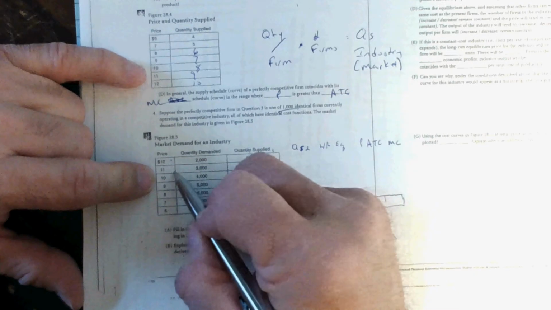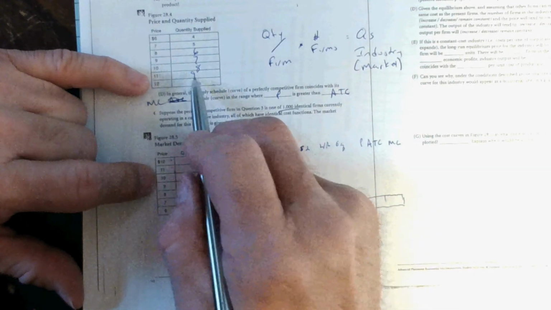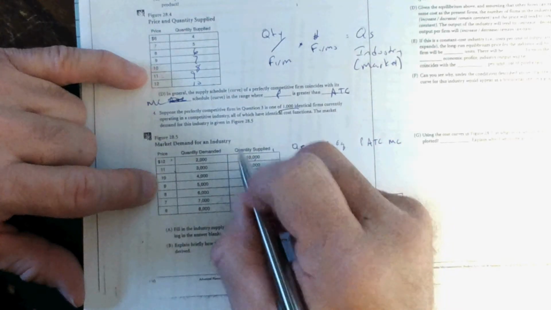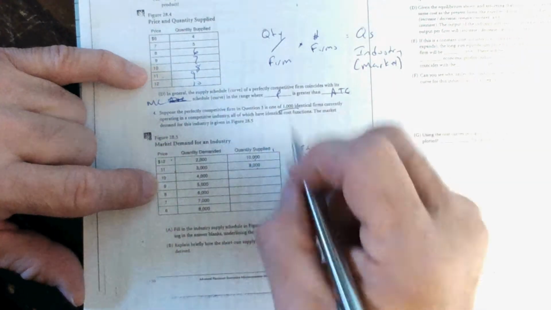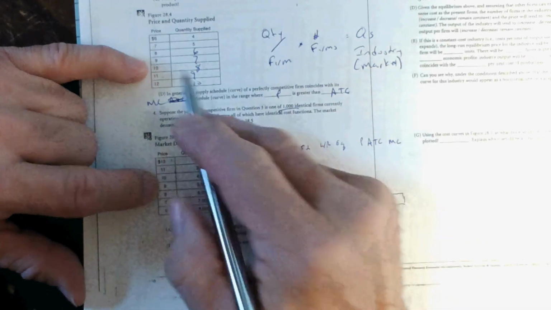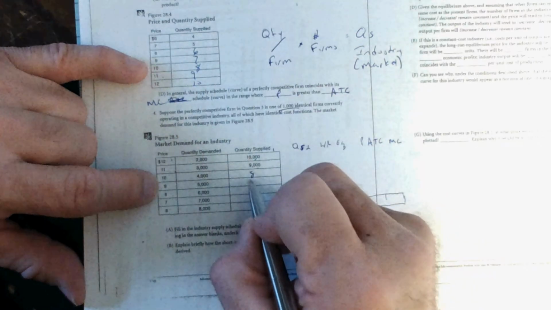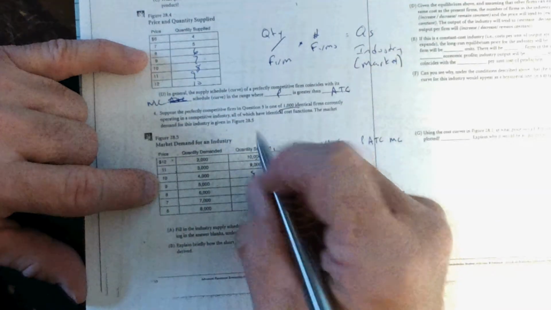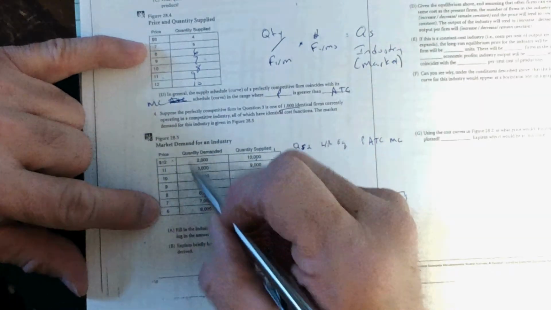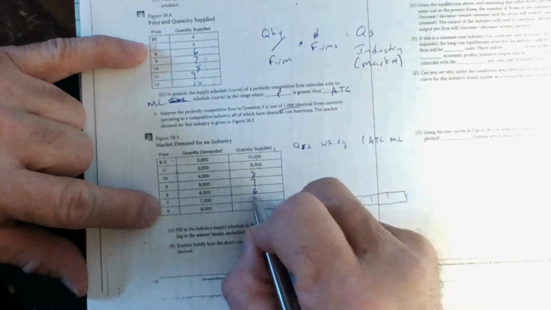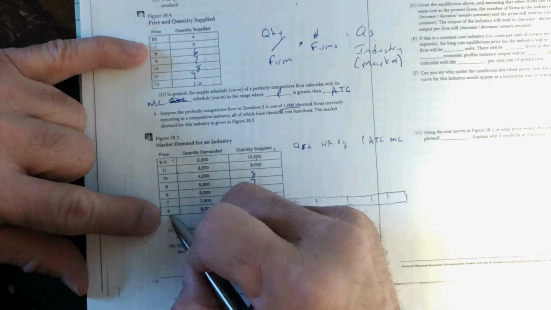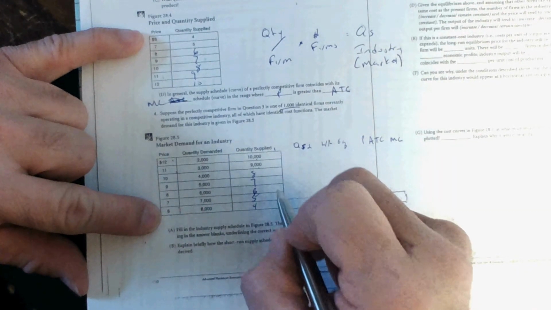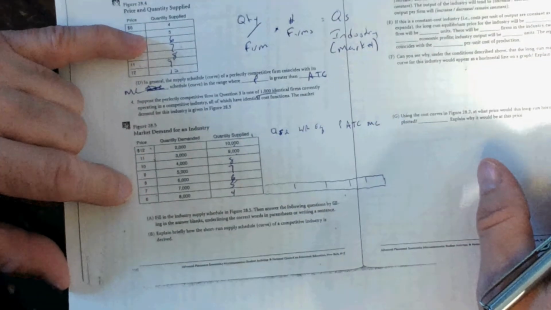Okay. If the price were $11, then we look at price of 11 for the individual firm, discover that they produce 9. There are 1,000 firms, 9,000. At 10, 8 by each firm, 1,000 firms is 8,000. 9, 7 per firm, 7,000. 8, 6 per firm, 6,000. $7, 5 per firm, 5,000. If the market price falls to 6, each firm will produce 4. There are 1,000 firms, 4,000.